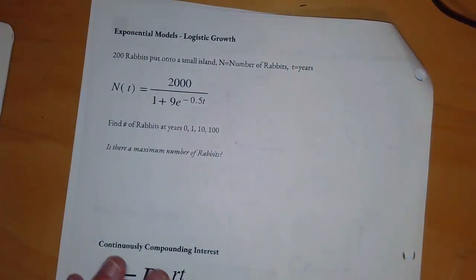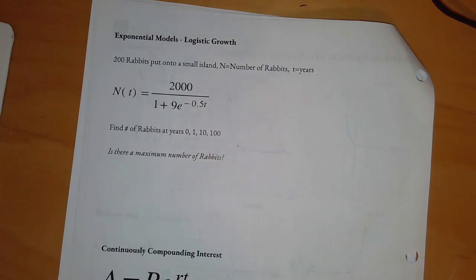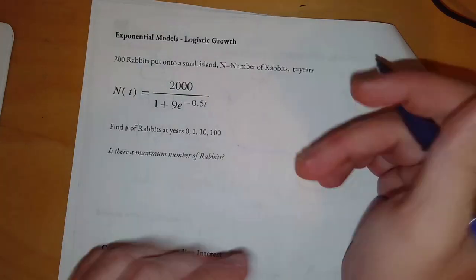So logistic growth. This is an application of how e can be used. This is called a logistic function. And just for your reference, we're talking about a concept, but you don't necessarily need to be super stressed about knowing the details of this. So what is this all about?